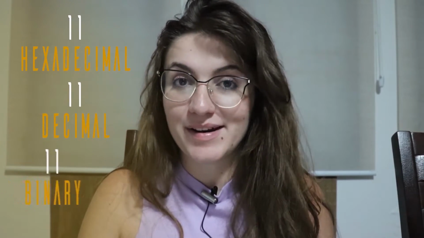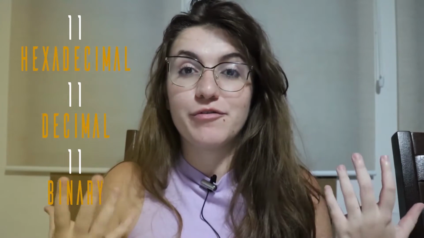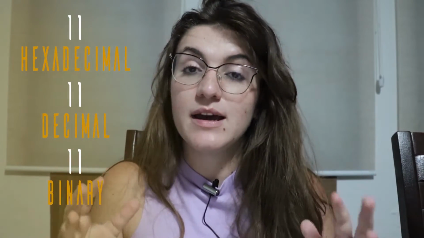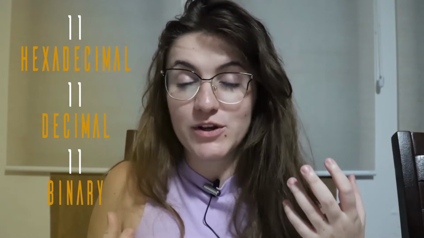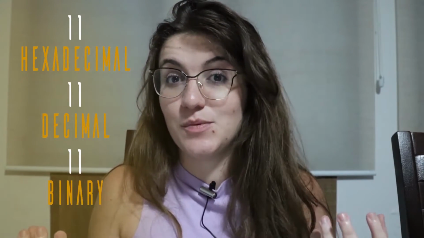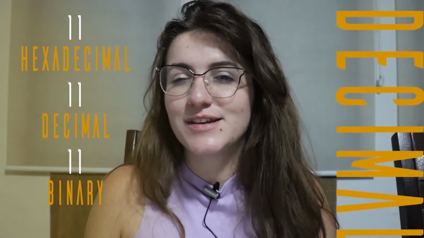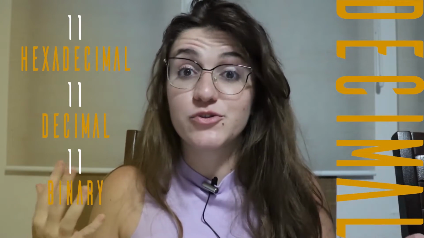The third exercise that we're going to do, we're going to order the numbers from lowest to highest. And what are these numbers? In here, we're going to start implementing the ideas that we already saw in the previous videos, all right? So we have here 11 in hexadecimal, 11 in decimal, and 11 in binary. Now we have to convert everything into one system, and in that system we can check which number is the highest and which number is the lowest. To make our life easier, let's convert everything to decimal, because this is a system in which we already know how to compare numbers.